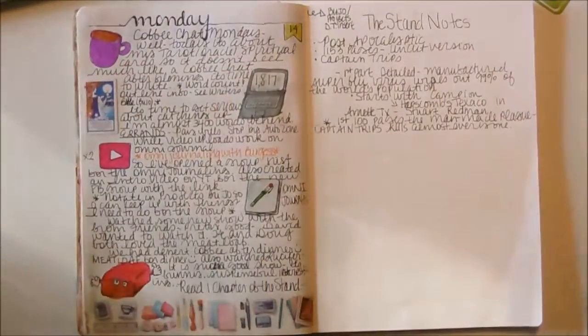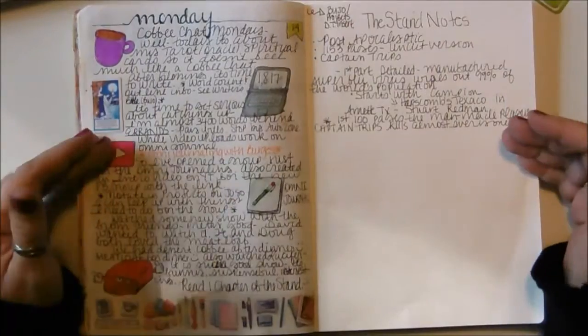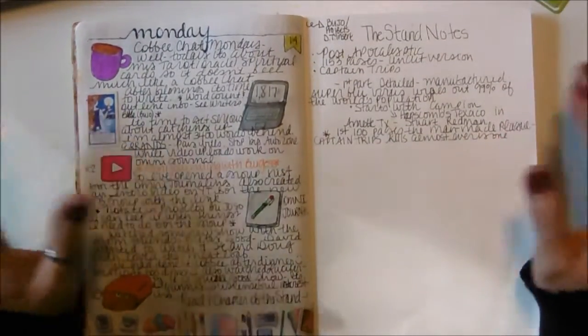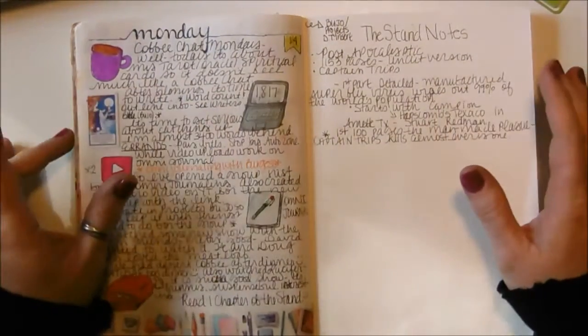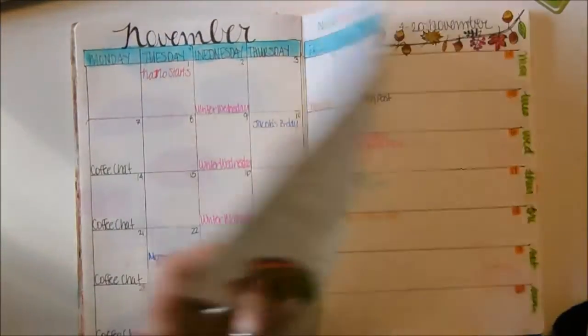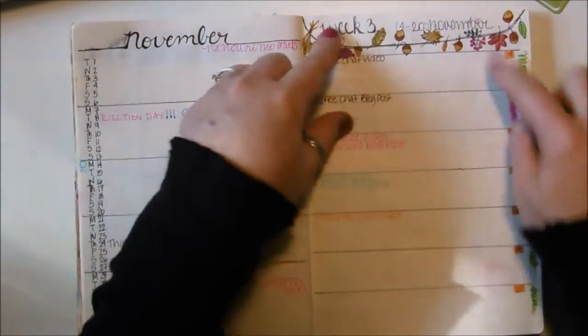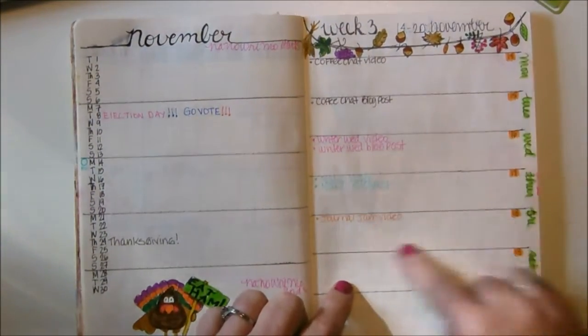However it works, that's the great thing about having this where it's not predated, where you're the one dating it. I don't like to predate my journals. The only thing I put ahead of time is usually the calendar, this, and then the week. On Sundays, I'll do the week ahead on a page.